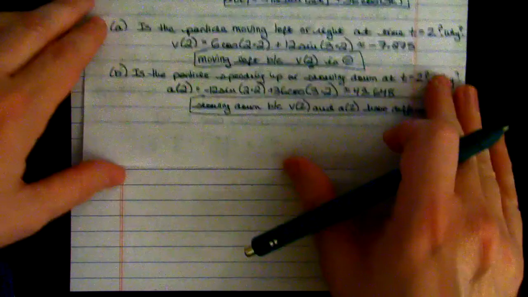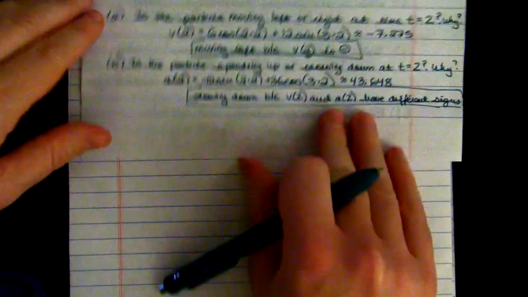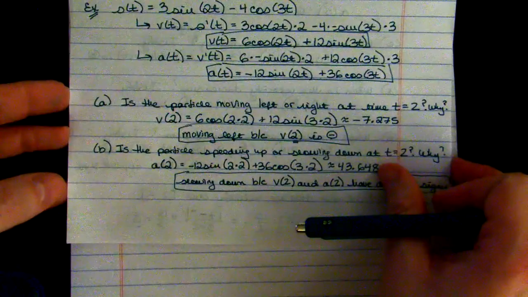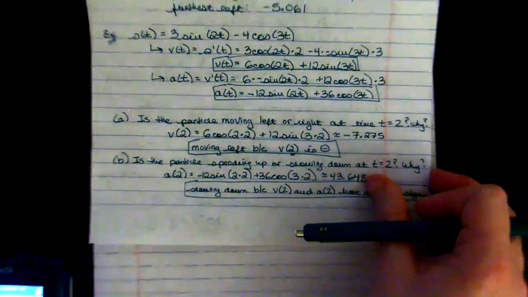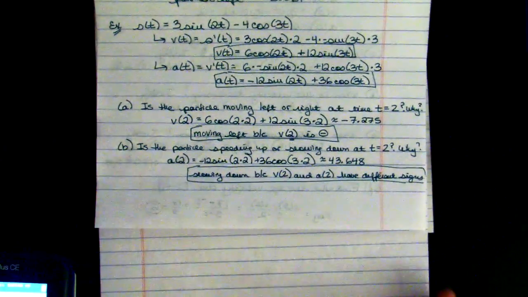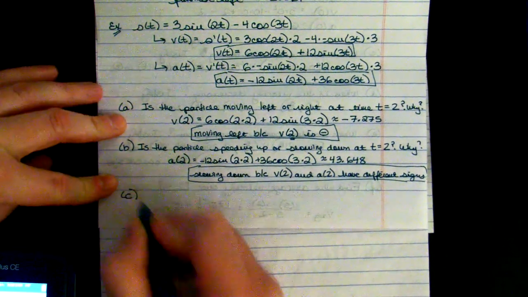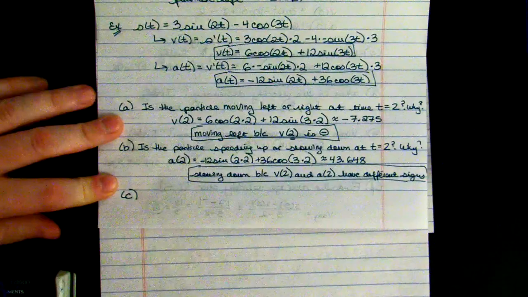Running out of room on this sheet. How about I do this? Why don't I come over here? I want to keep some of this on the screen. Oh, that didn't quite work. Zoom out a little, maybe. I don't know. Whatever. I'm just going to start writing part C over here, and we'll see what happens.